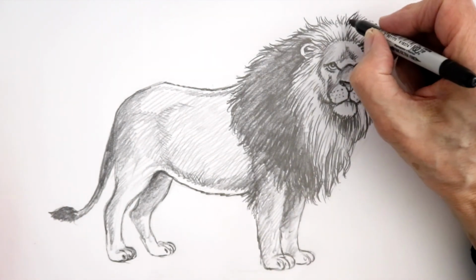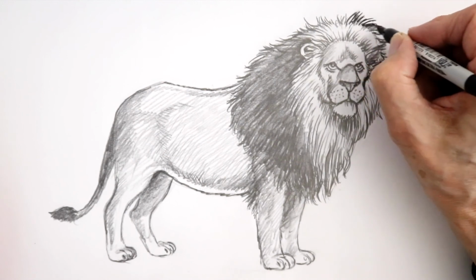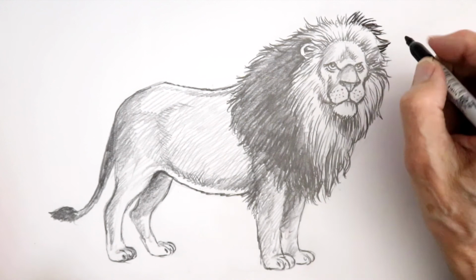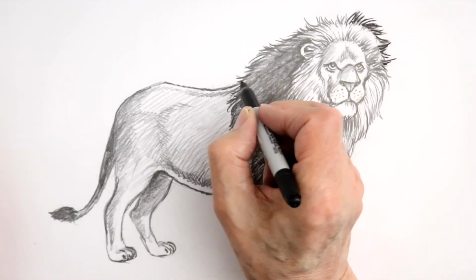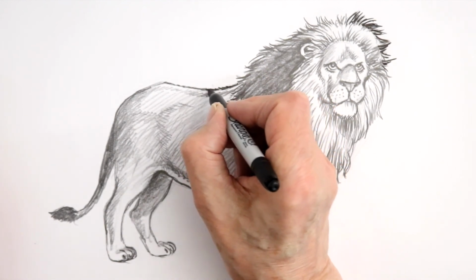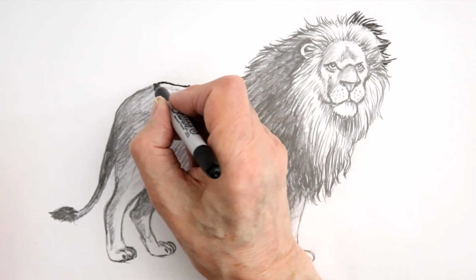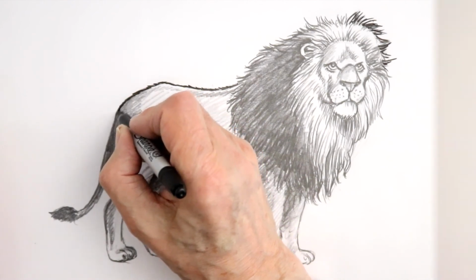Okay, and all I'm going to do really is to follow my lines as delicately as I can all the way around to give it that outline. Okay, when I come along the back here, I don't use a straight line, but I'll use a slightly broken line like that to suggest the hair on the lion's back. Okay, so I'm going to continue doing that right around the lion.